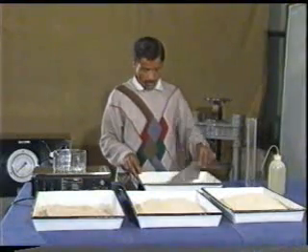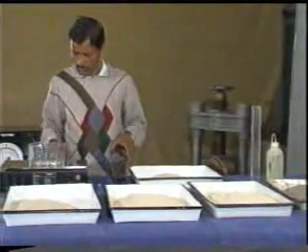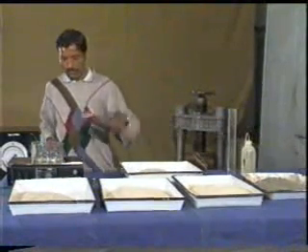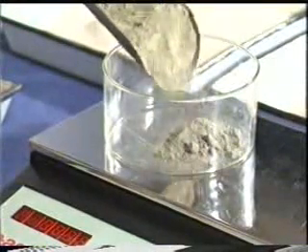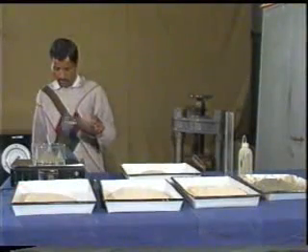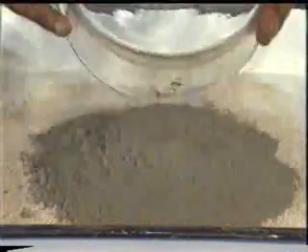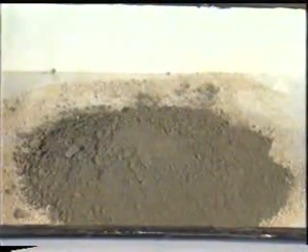The total weight of sand now becomes 600 grams, which is then thoroughly mixed in the dry state. Now measure 200 grams of cement. Add to it the measured quantity of sand and dry mix it thoroughly.